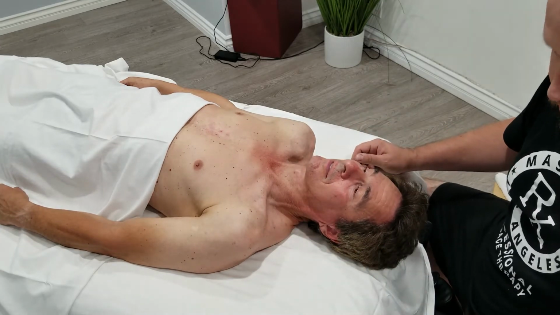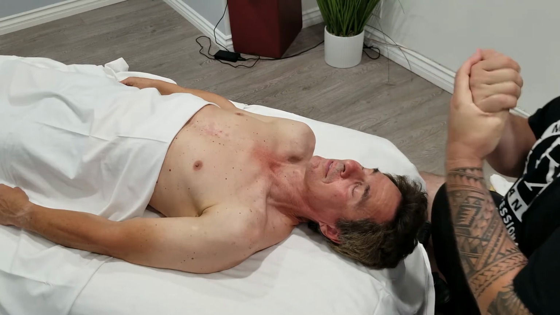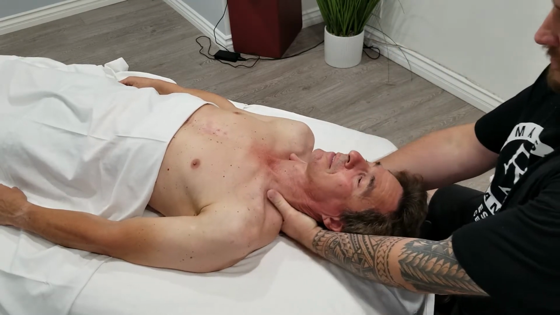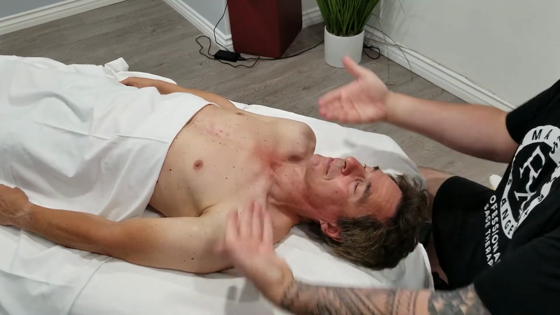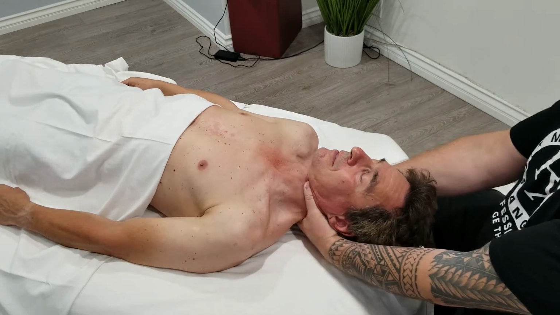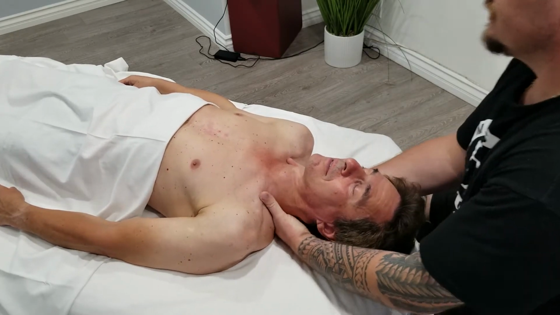Okay, so what we're going to do is a little decompression of the spine. We're not a chiropractor, so this goes very light. You grab under their neck with both hands, just like that, and all you do is pull really gently and nicely.